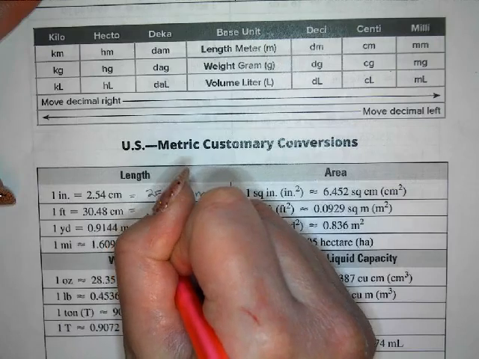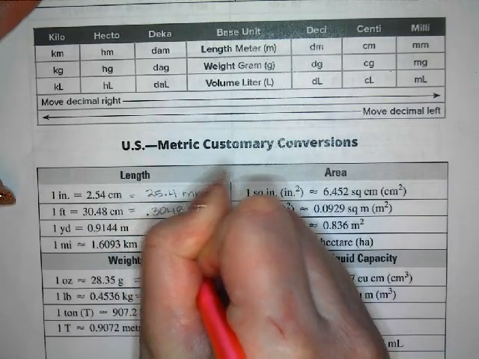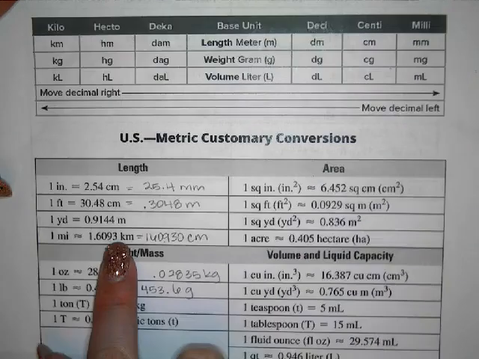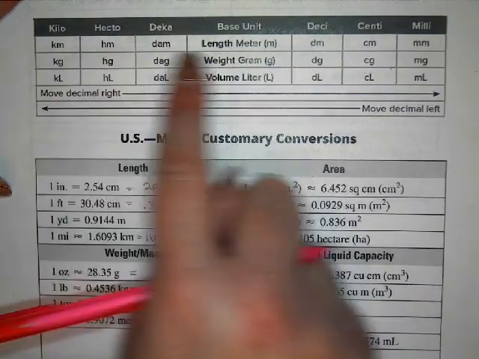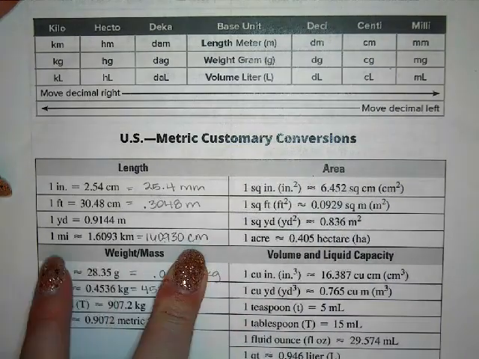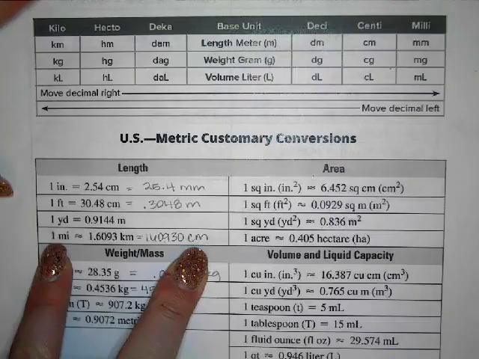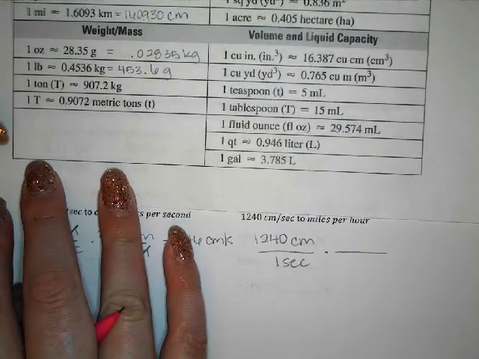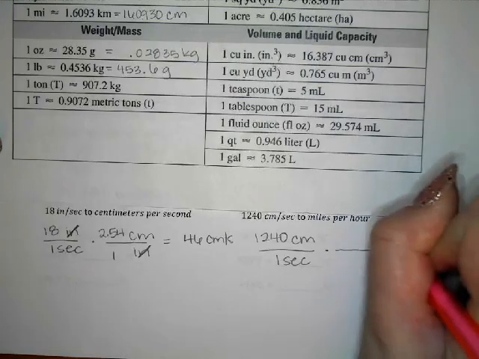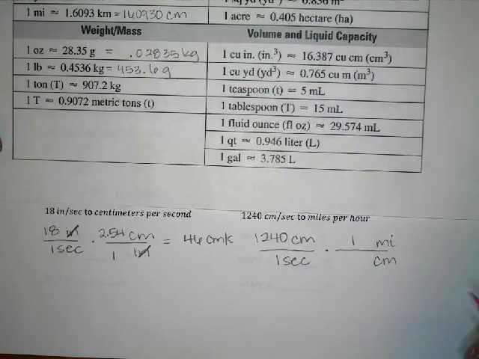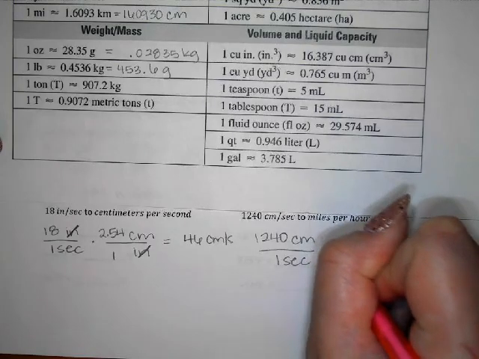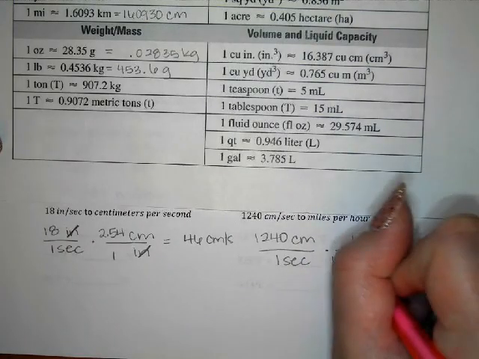So if you take kilometers, move the decimal 5 places to the right, then you have the correct number of centimeters. So that many centimeters is equivalent to 1 mile. Okay, so centimeters and miles. 1 mile is equivalent to 160,930 centimeters. So now I've converted it out of centimeters into miles per second.